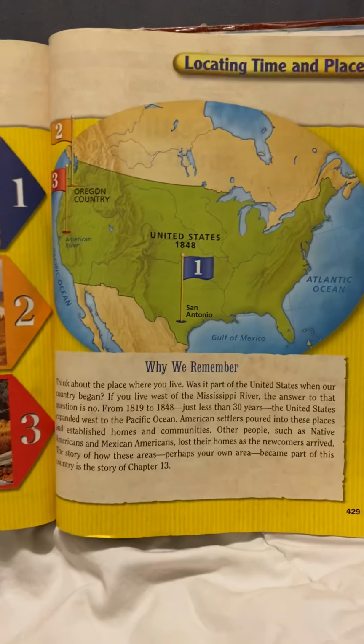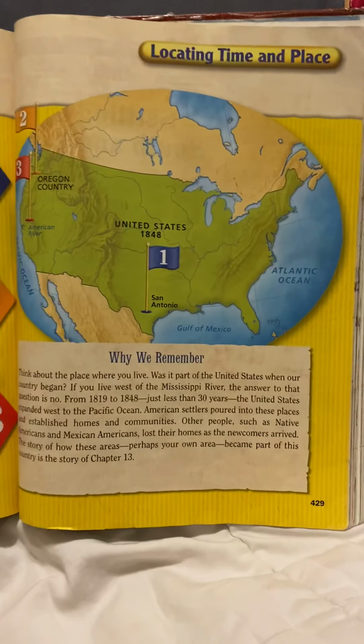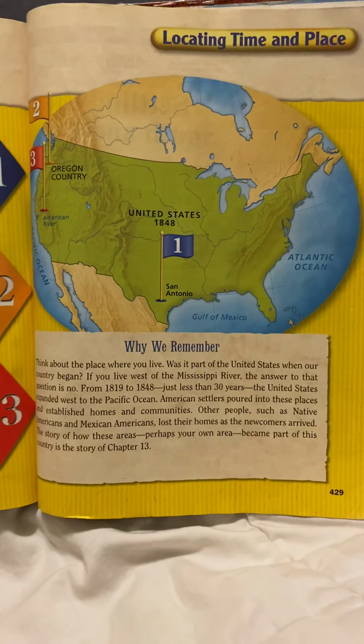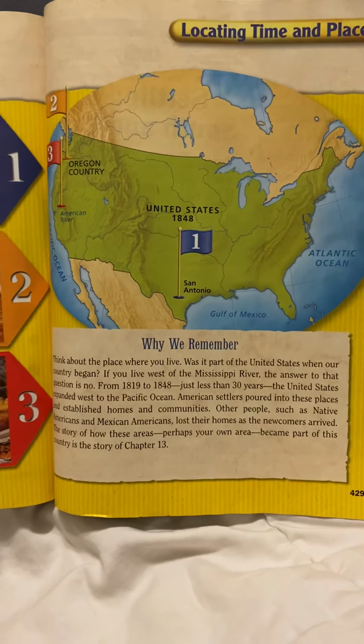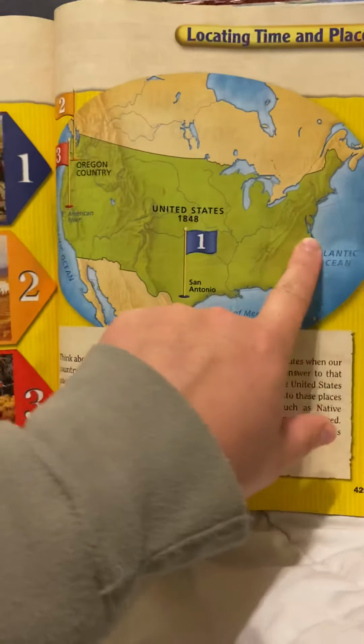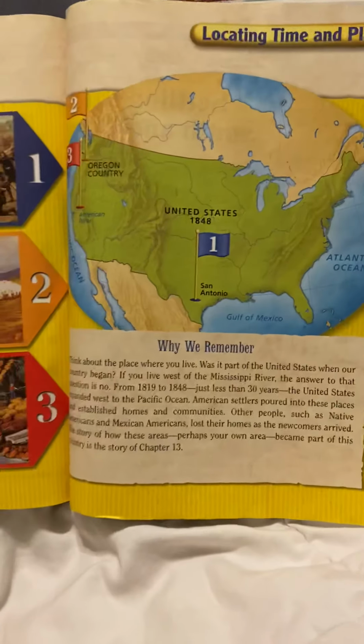Manifest Destiny, that's what it was called, was basically an issue to expand west all the way to the Pacific Ocean, and it was like the goal. That's what the U.S. wanted to do, was go from the Atlantic to the Pacific and claim all that land in between.